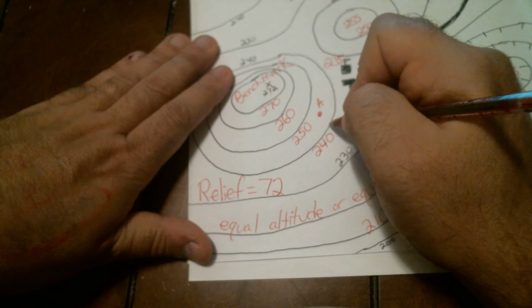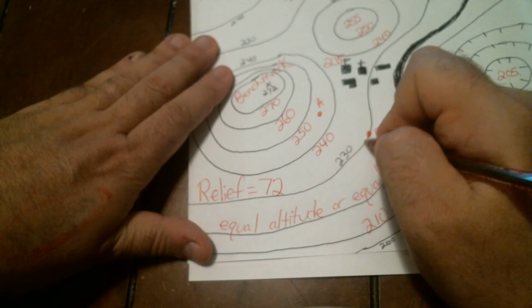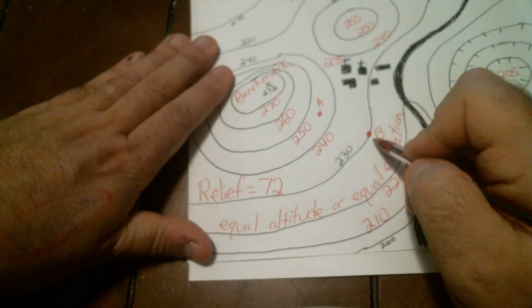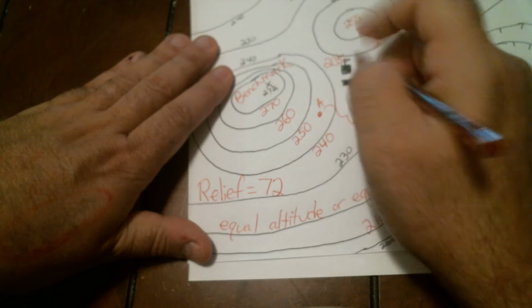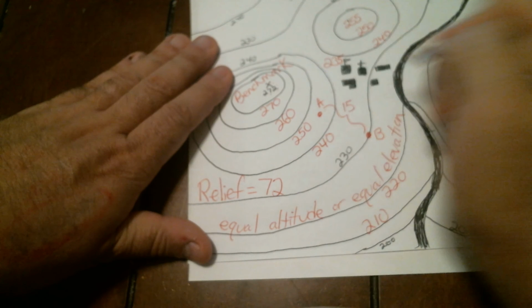That's going to be 245. And this here is right on 230, so that's B. So the relief between these 2 points is going to be 15 feet.